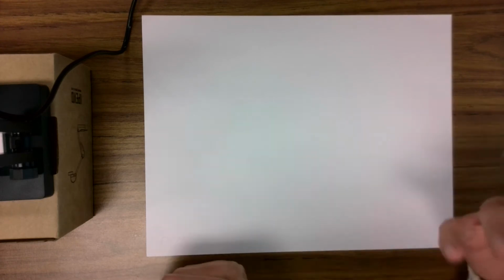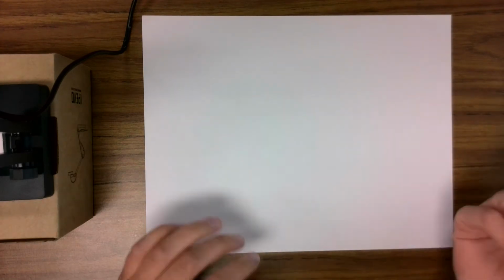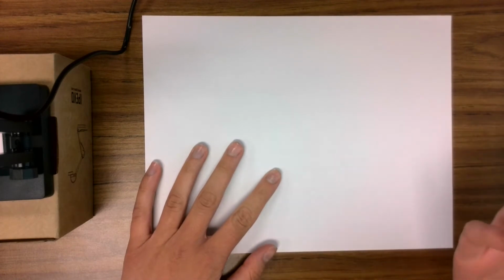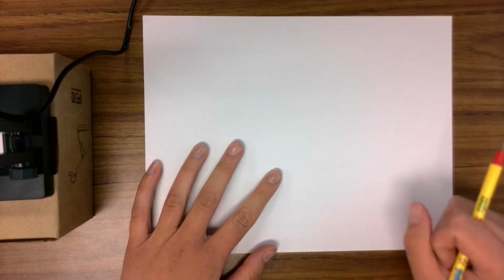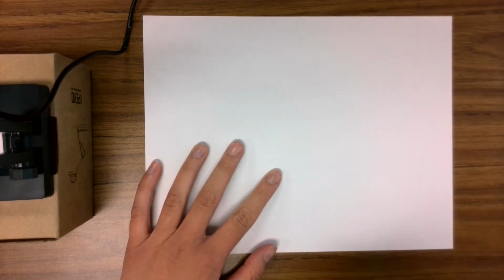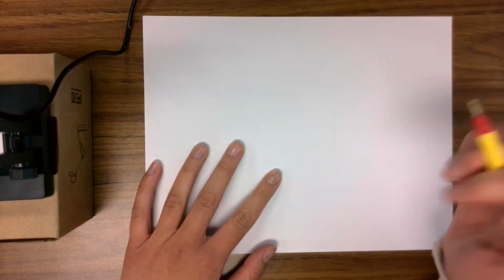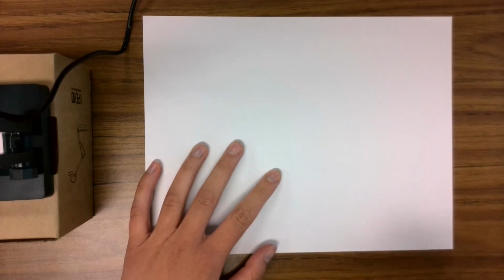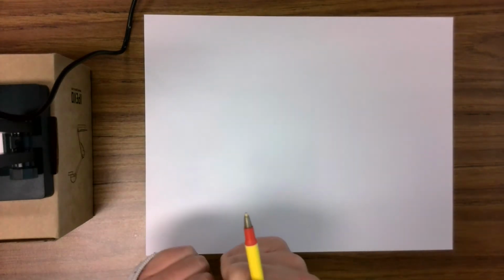And if you have any ideas, you don't have to do what I'm doing, but what I'm going to do is start with a tree branch. But then again, beehives can grow on a lot of different things. So if you have a different idea and you want to draw that, you can go ahead and draw that. But I am going to start off with a tree branch. And if you want to follow along and do what I'm doing, I can show you how to draw that tree branch.